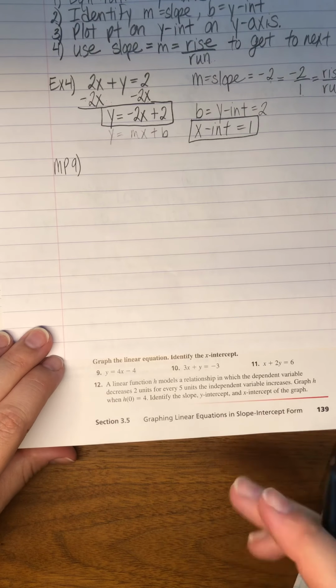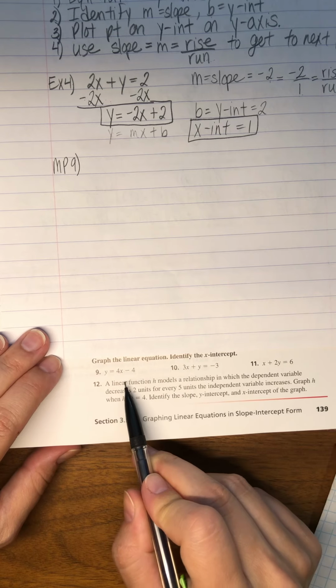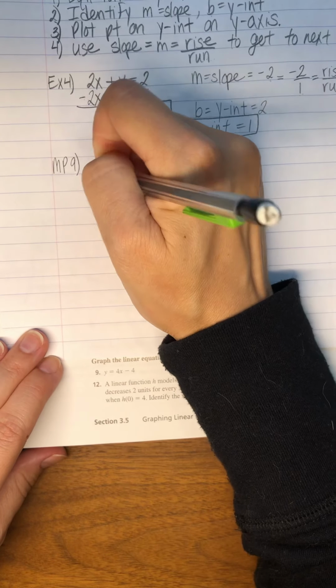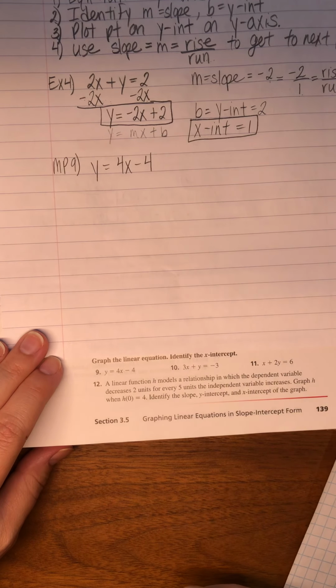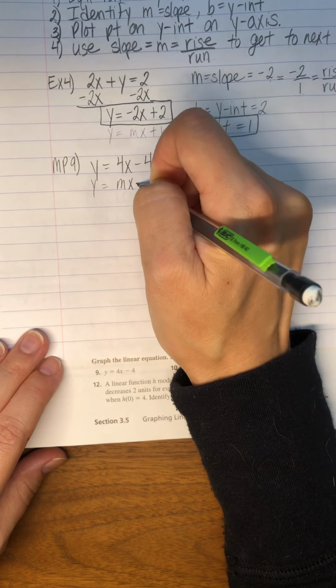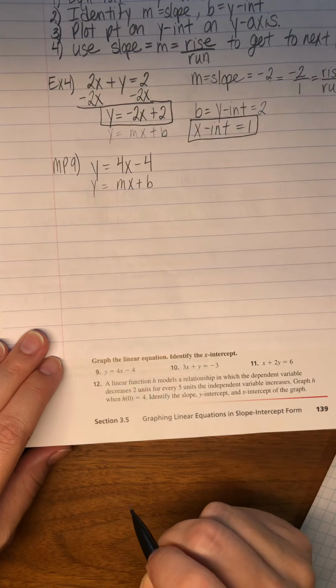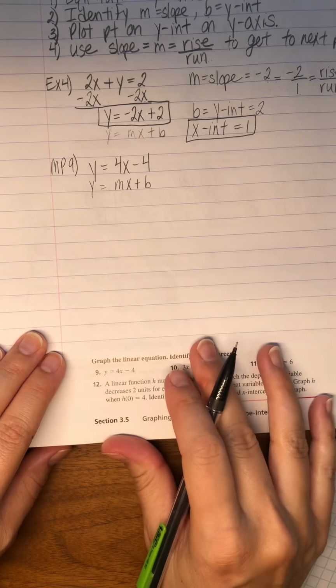Okay, and I'm getting this from the bottom of the page, 139. So our equation for this is y equals 4x minus 4. Now look at this equation. This equation here is already in slope-intercept form. This looks like y equals mx plus b. So I'm ready to go. I'm ready to state my slope and my y-intercept.